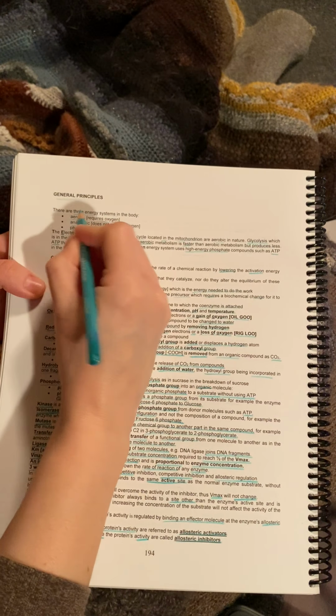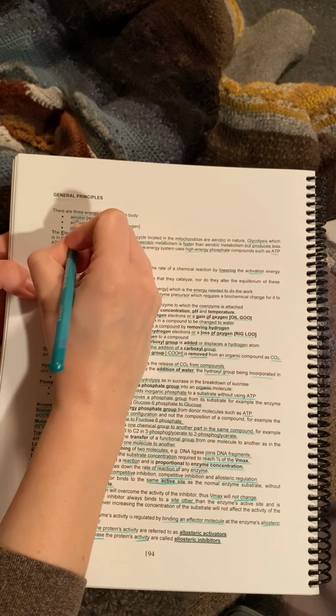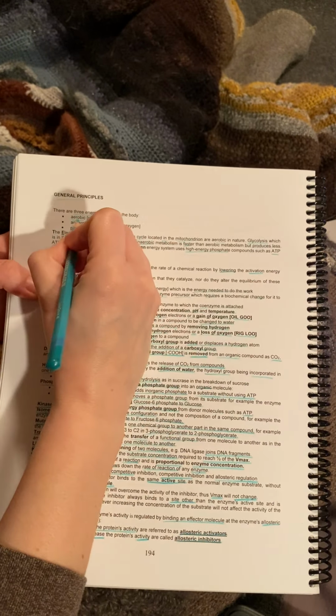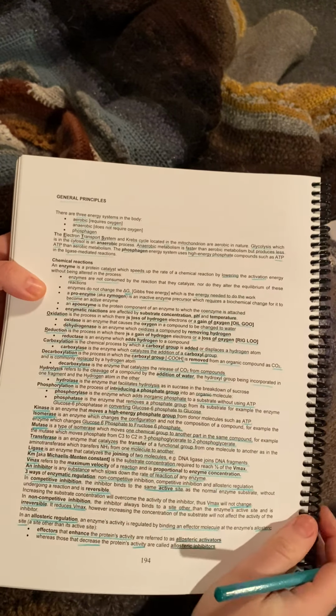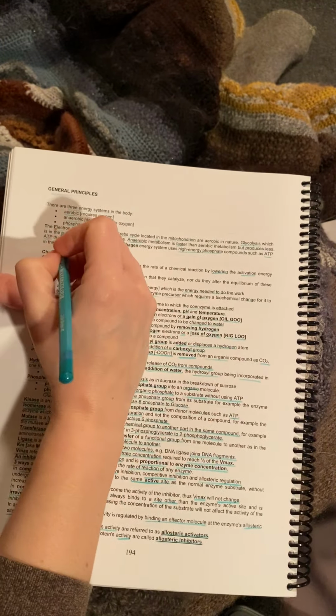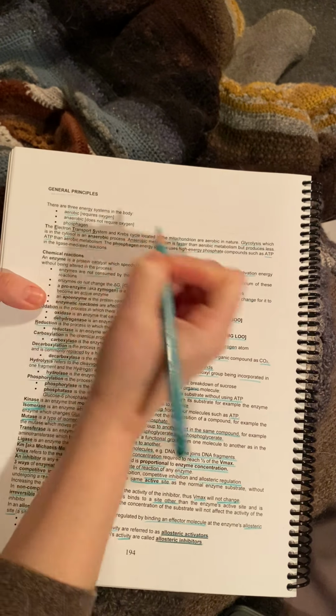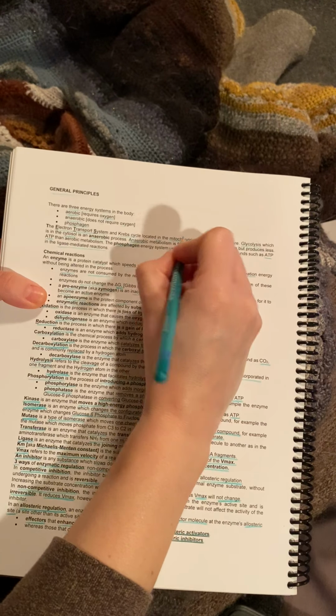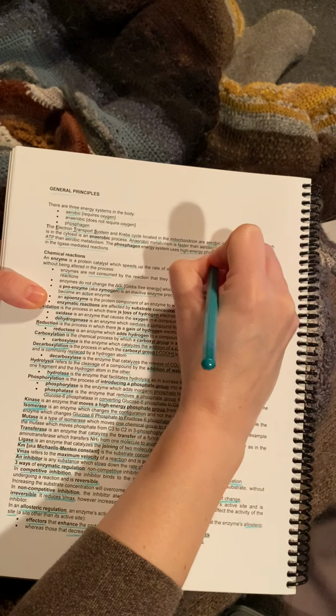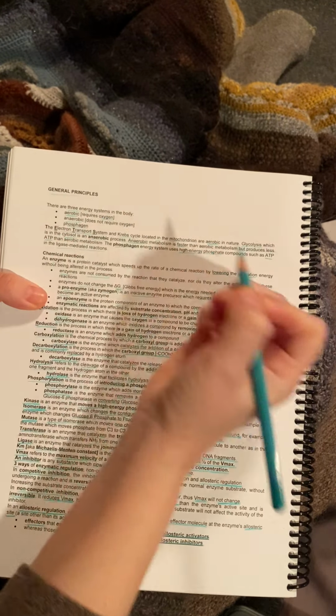There are 3 energy systems in the body: aerobic, oxygen; anaerobic, not oxygen; and phosphagen, like phosphates. The ETC, electron transport system, and Krebs, located in the mitochondrion, are aerobic, oxygen-based.